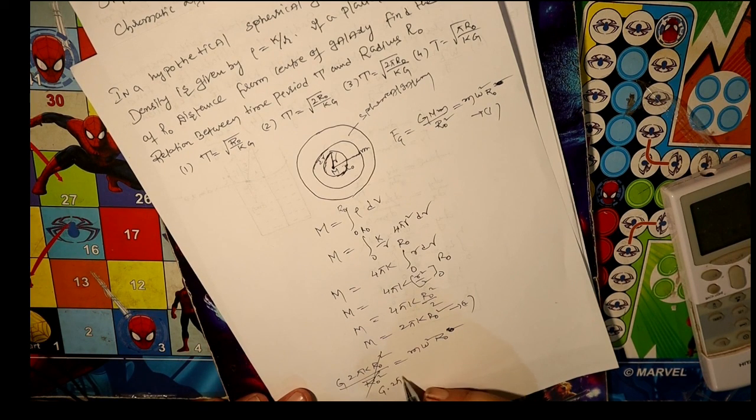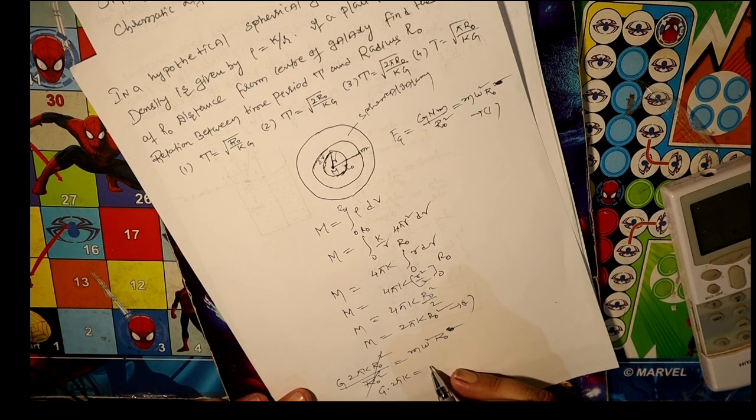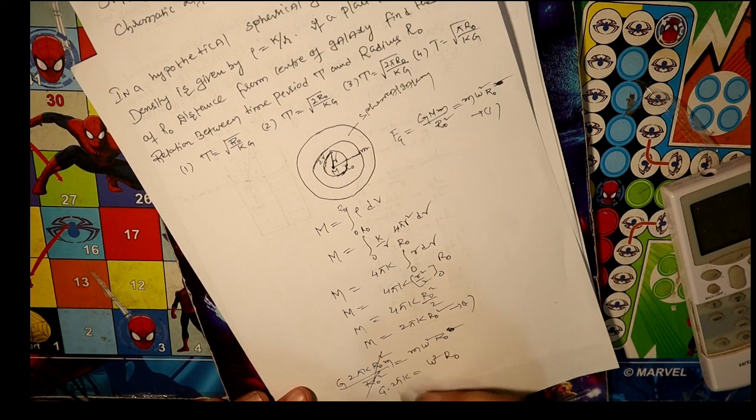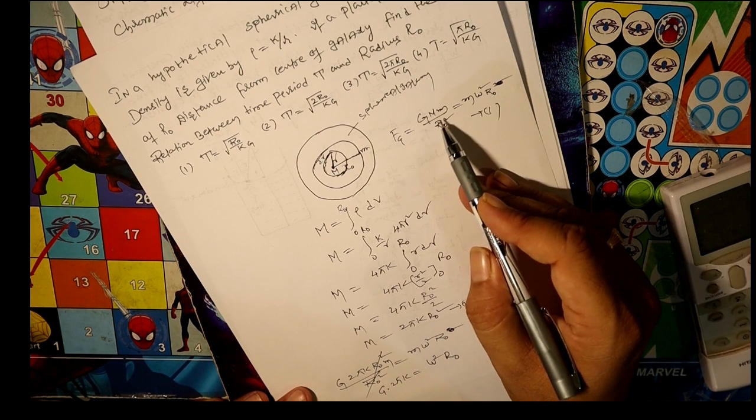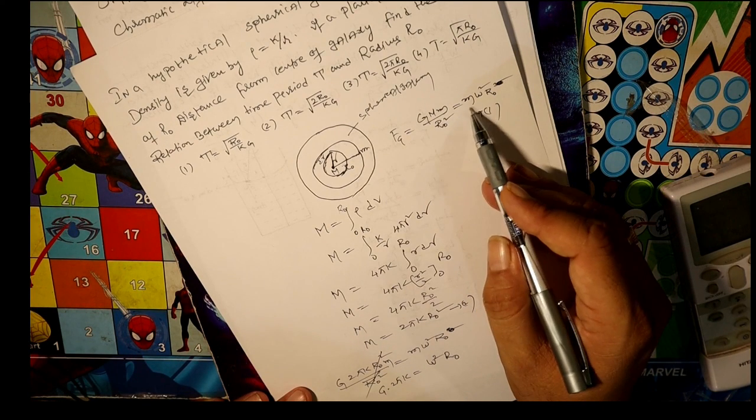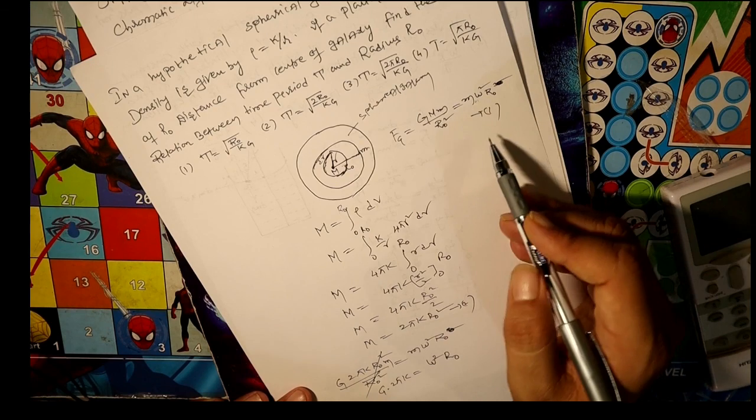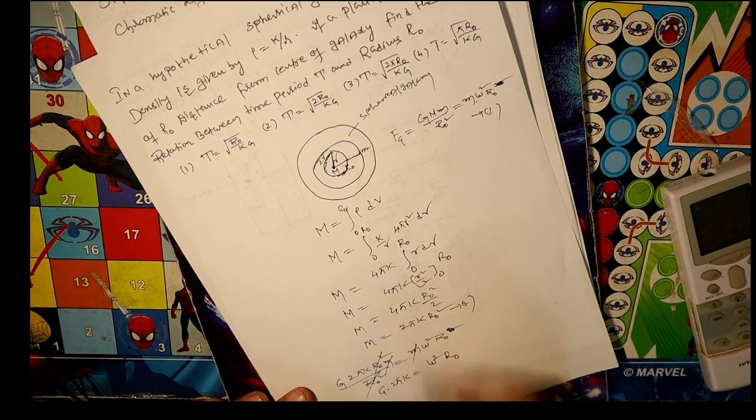G into 2 pi k is equal to omega square into r naught. Here small m is there, G capital M small m by r naught square is equal to small m omega square r naught. Small m also cancels.